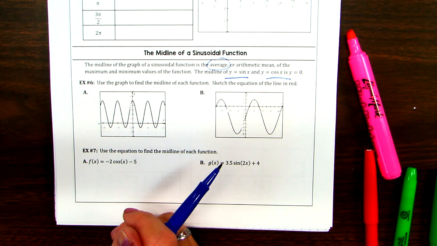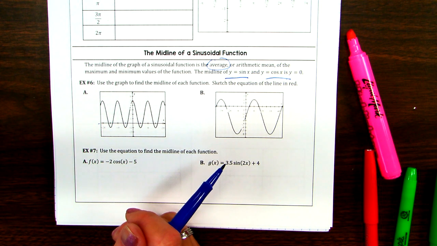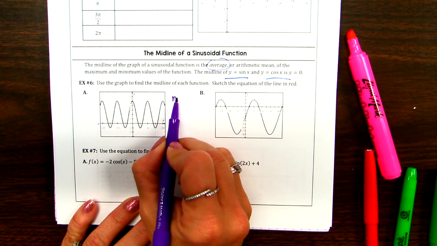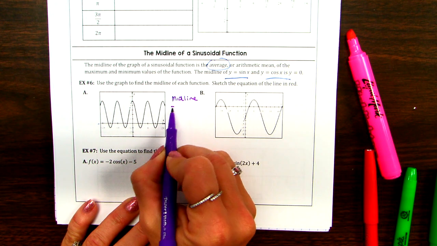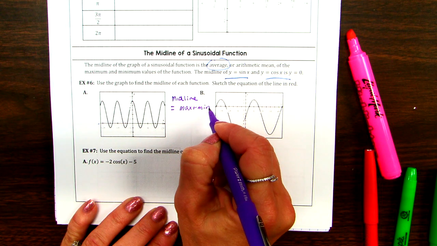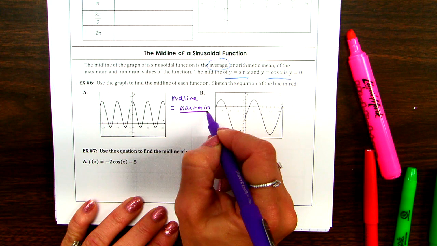If I said to you guys that your quarter grade, quarter 3, is going to be the average of 2 tests, I don't care about homework, quizzes, anything else, 2 tests, I'm going to average them together. All of you would know exactly how to do that in your calculator. You would take your 2 tests, what would you do to them? Add them and then do what? Divide by 2. Average, okay? That's exactly what we're doing here. So the midline formula is your max plus your min, add them together, divide by 2.